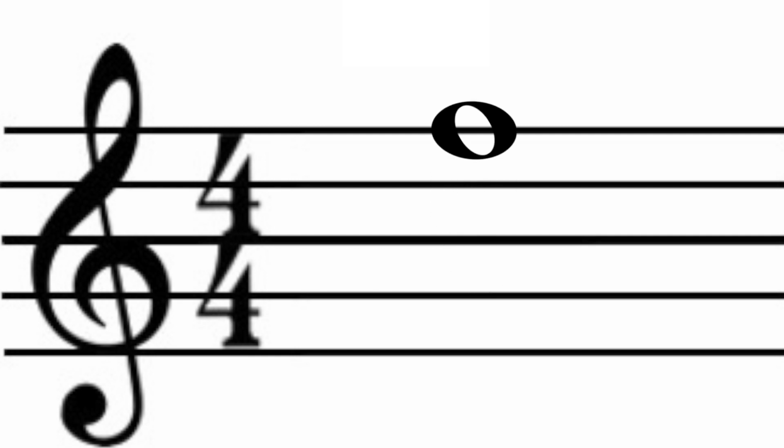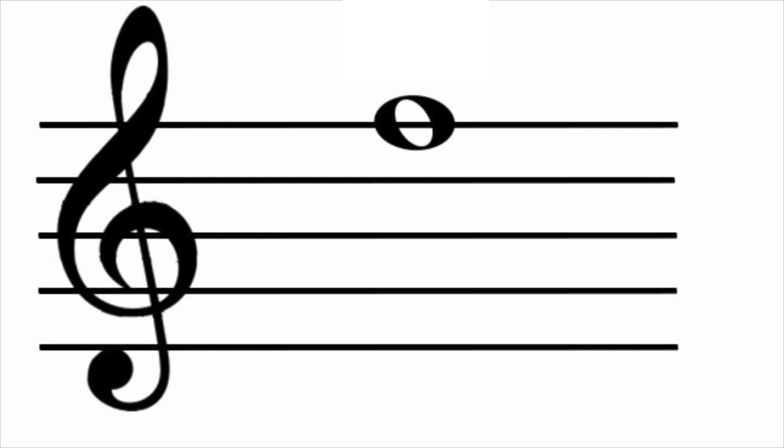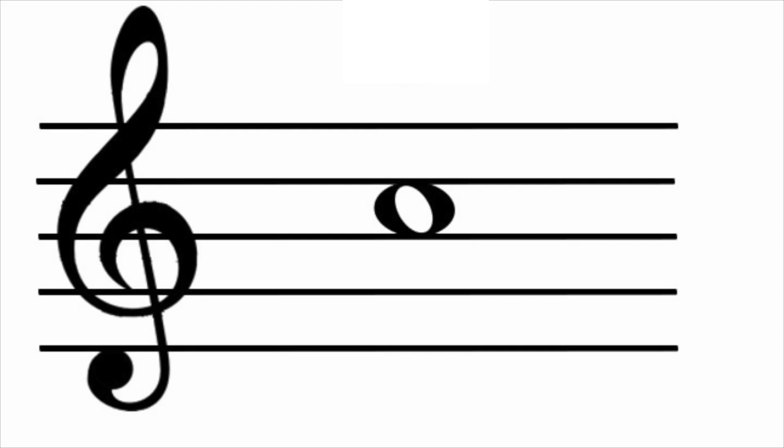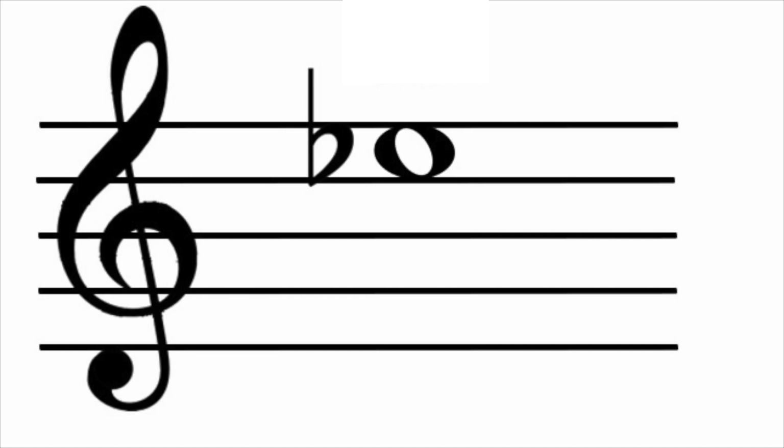or on a space. Here's our first note. Is it on a line or a space? If you guess line, great. Here's another note. Is it on a line or a space? If you guess space, great. Here's another note. Is it on the line or a space? If you guess space, fantastic. Knowing the difference between notes that are on lines and notes are on spaces is very important.